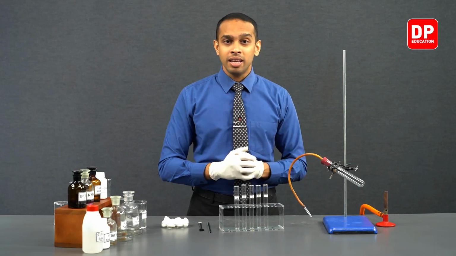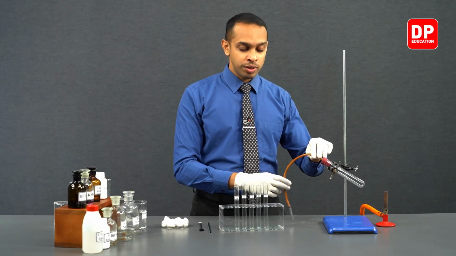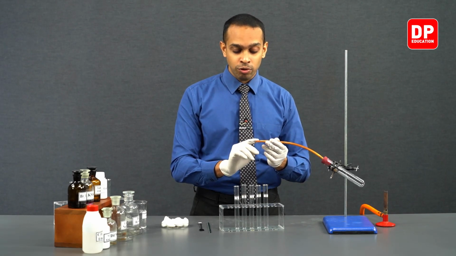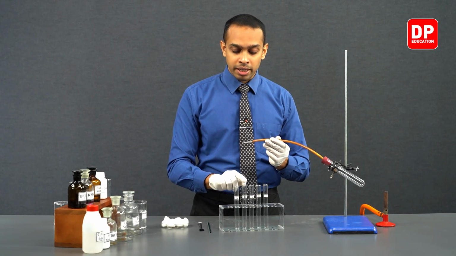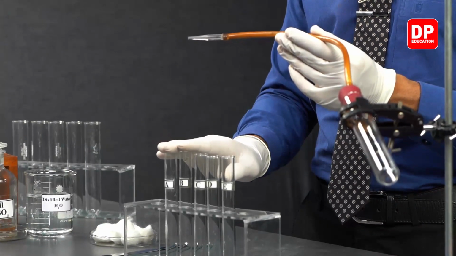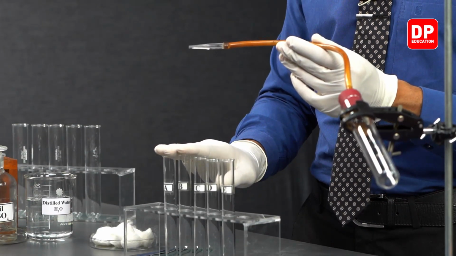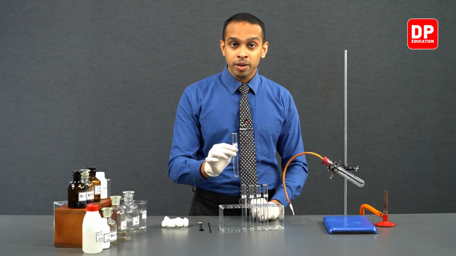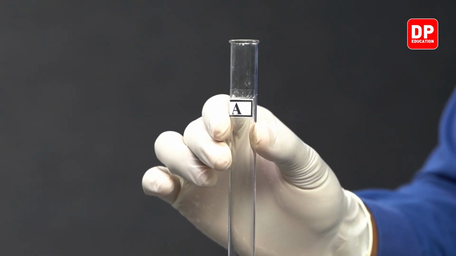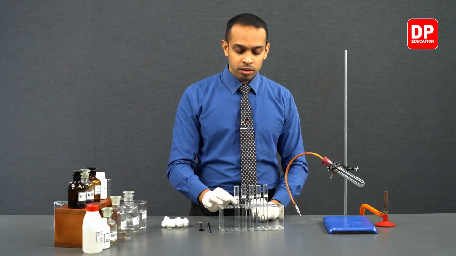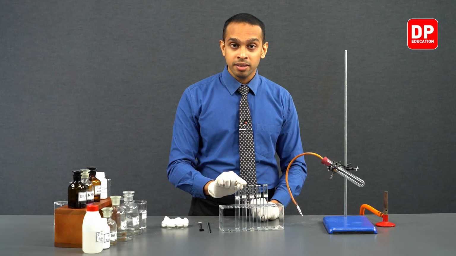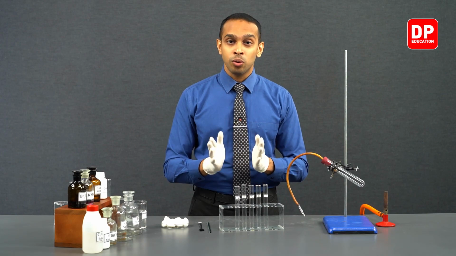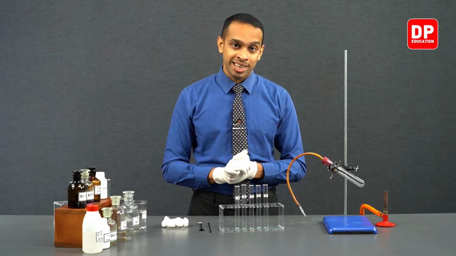When ethene gas is produced, it is going to be delivered with the help of a delivery tube that we have over here, and we will be taking different reagents into each of these labeled test tubes. To the test tube labeled A, we will be taking bromine water. To test tube B, we will be taking alkaline cold dilute potassium permanganate.